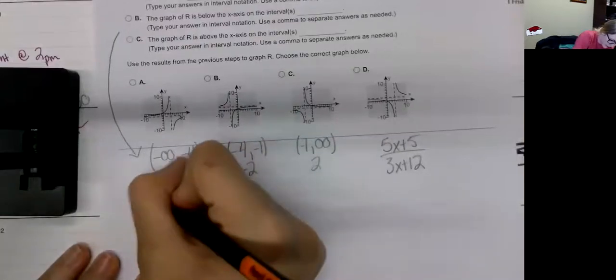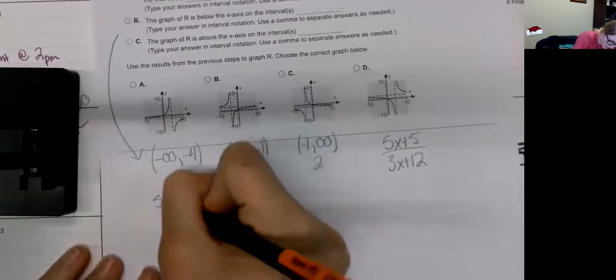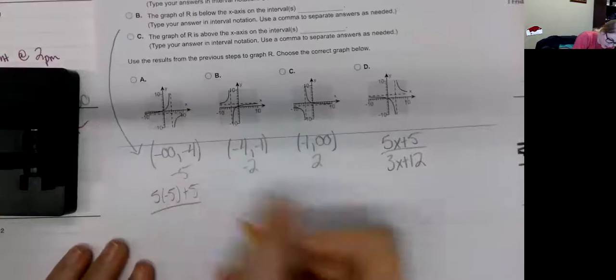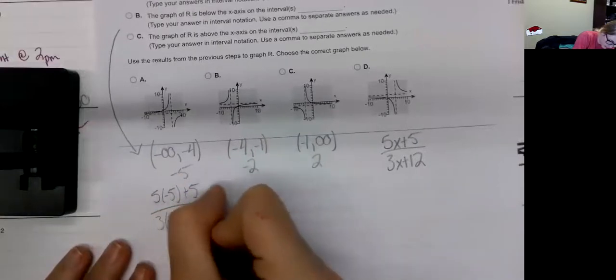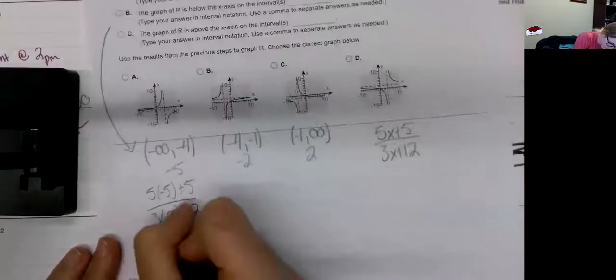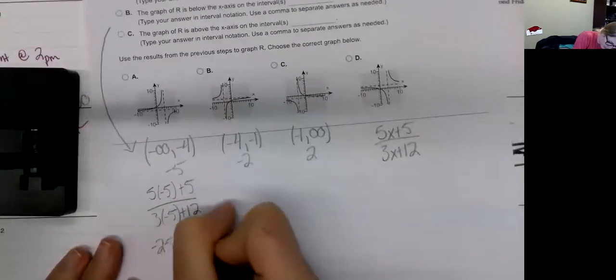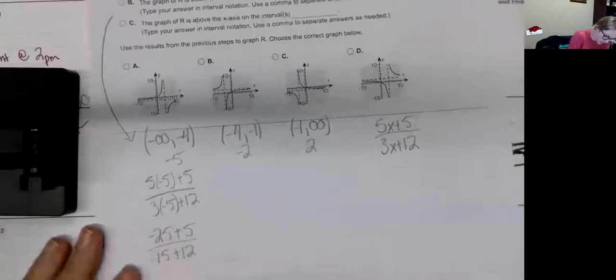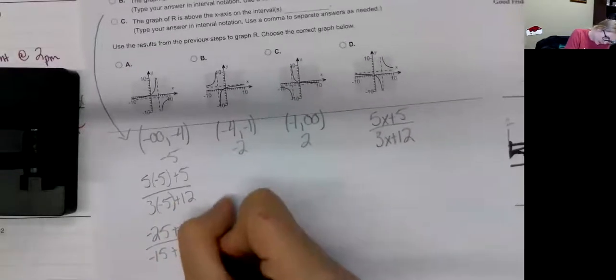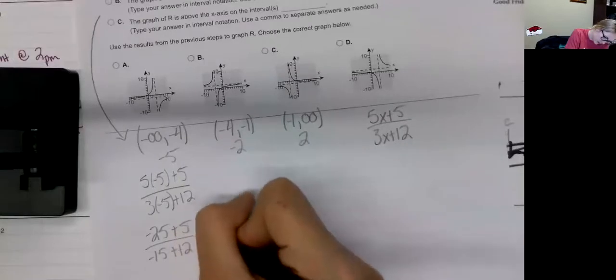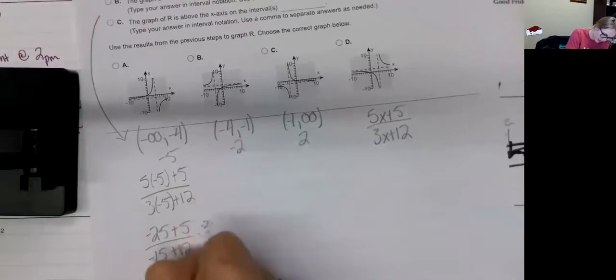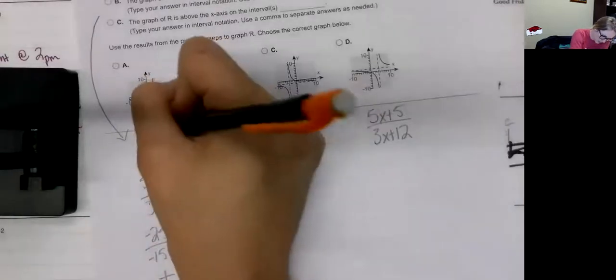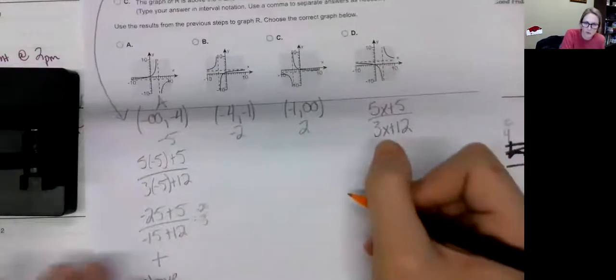So I have 5 times -5 plus 5 over 3 times -5 plus 12. So we have -25 plus 5 over -15 plus 12. So this would have been -20 over -3. Negative divided by negative is positive. So above, I'm going to put A up here for when we go looking later.